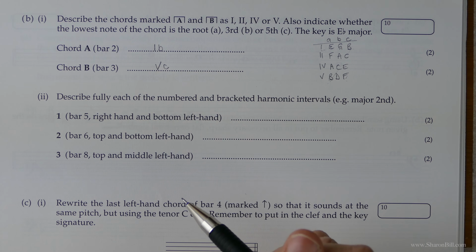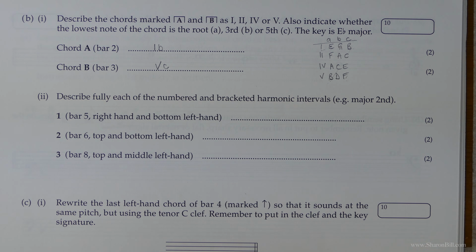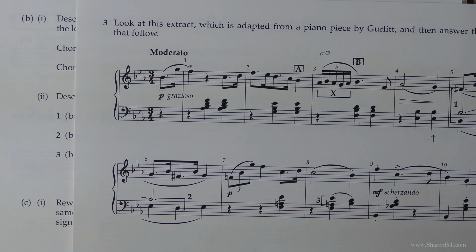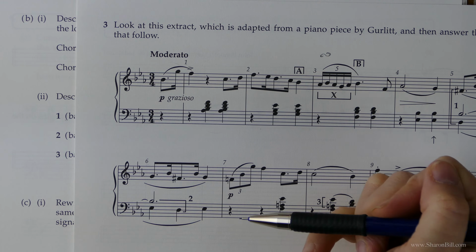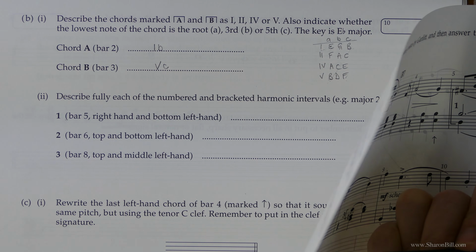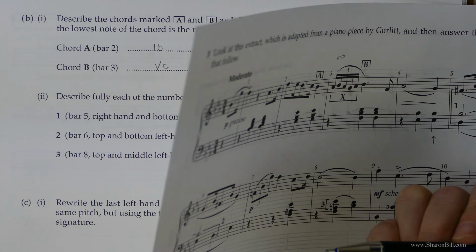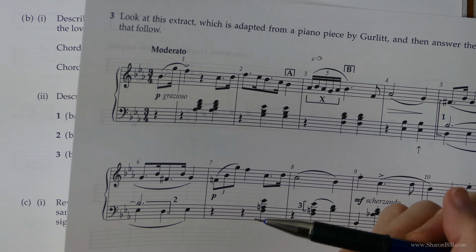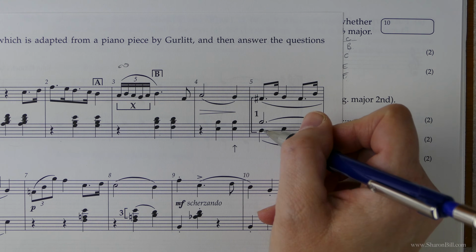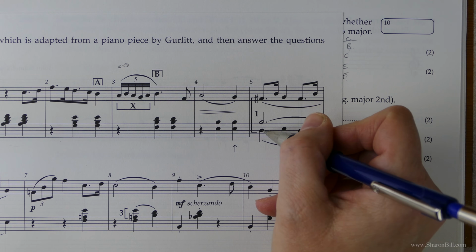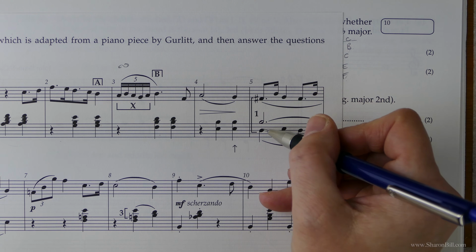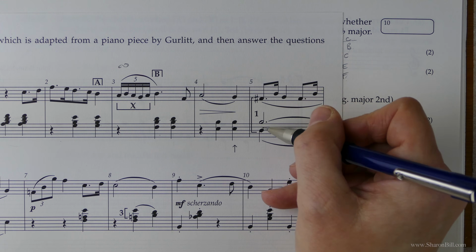Now we've got some work to do on intervals. So we're looking at the harmonic intervals that will be bracketed. So bar 1, let's have a look. Right hand and, sorry, it's number 1, bar 5, that's why I can't find it. Ah, there we go. So we're looking at the bottom D to the F sharp in the treble clef. So we've gone right down in the bass up into the treble.